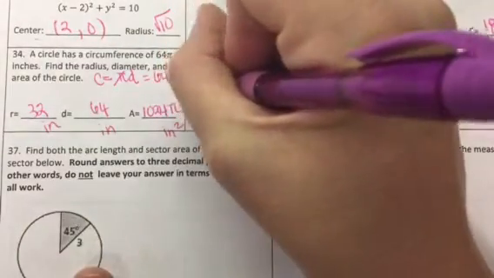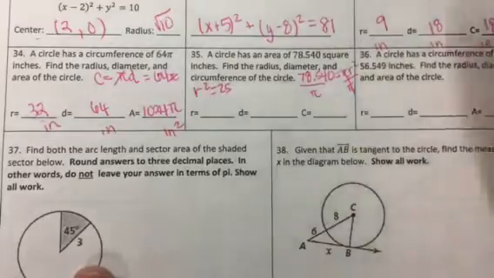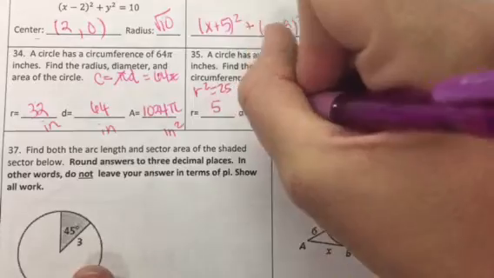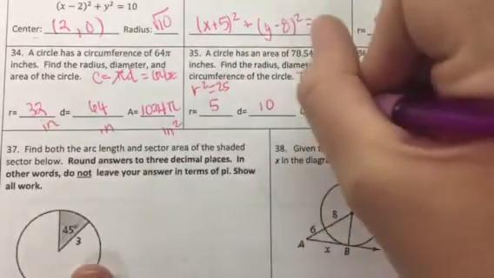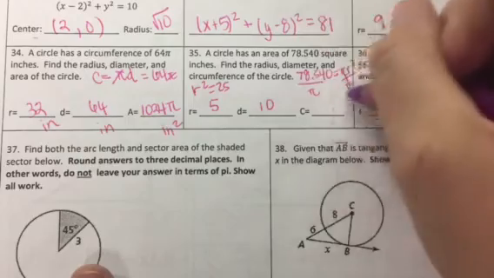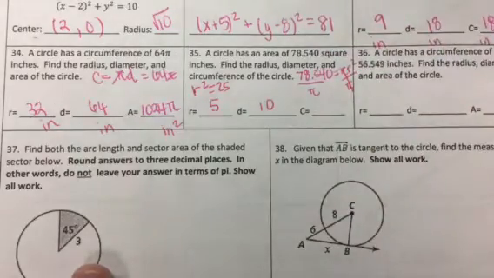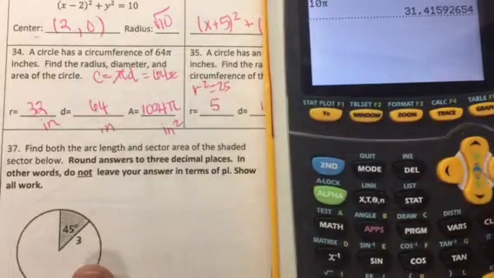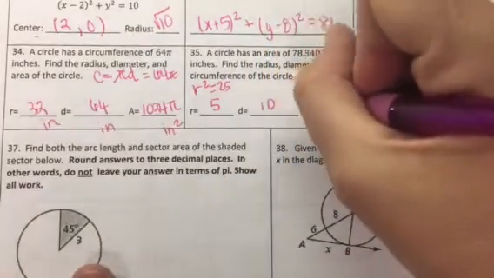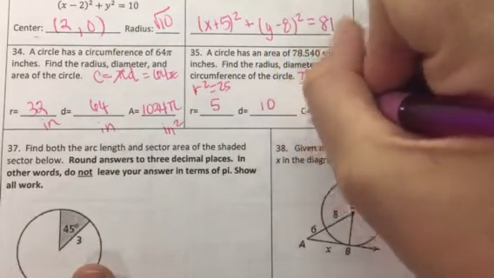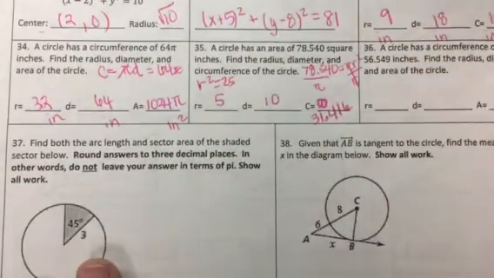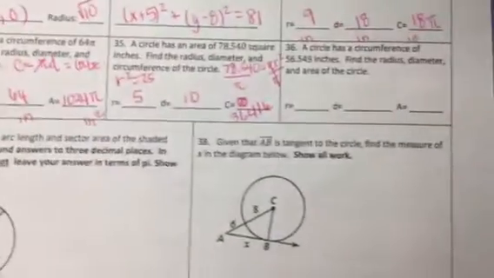So we know the radius squared is 25. Take the square root. The radius is the square root of 25, or 5. The diameter is twice the radius, or 10. The circumference is the diameter times pi. Since this was given to you in a rounded form, not in pi notation, I would expect the answer for the circumference to be the same way. So 10 pi is 31.416. And again, all of those measures that you just found are in inches, only area is square inches.